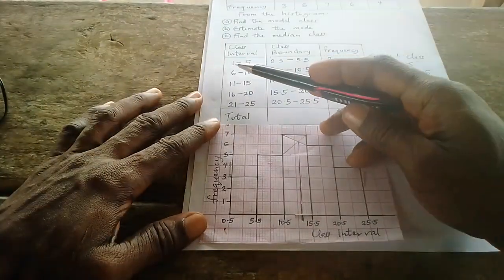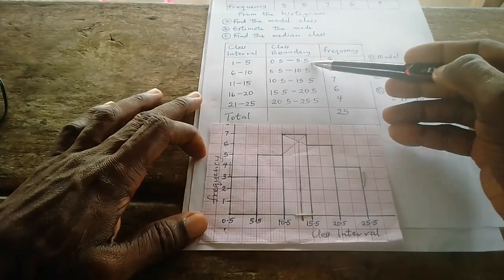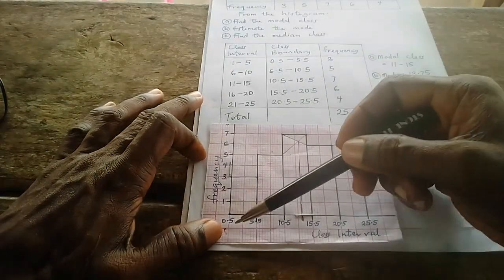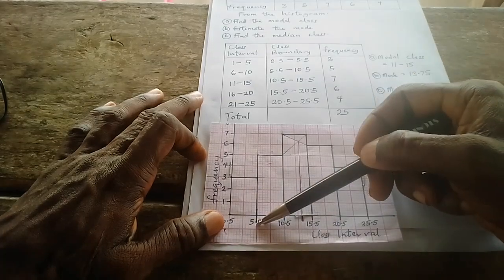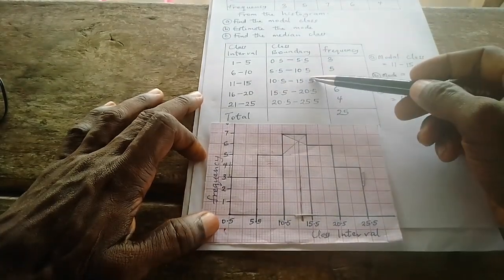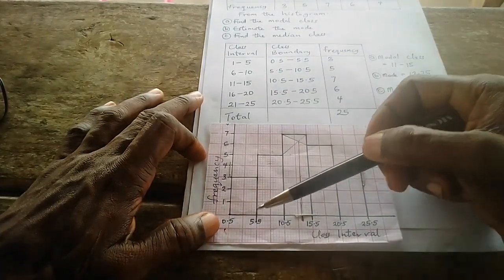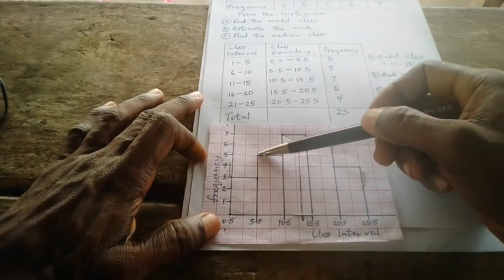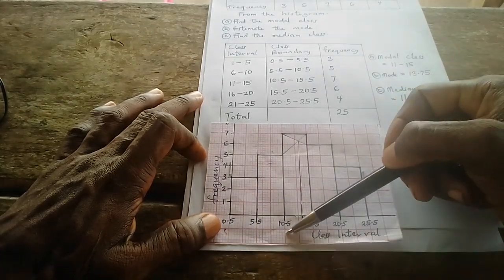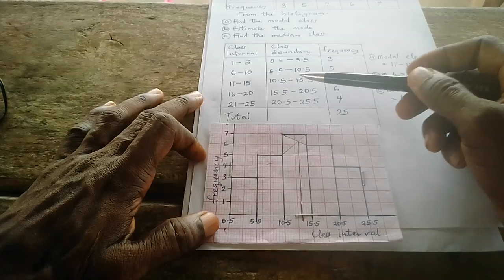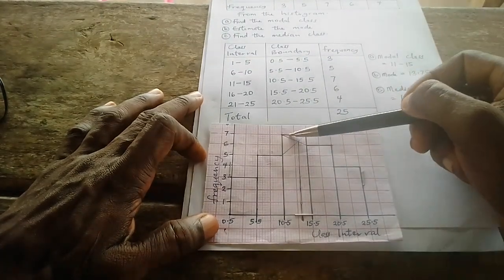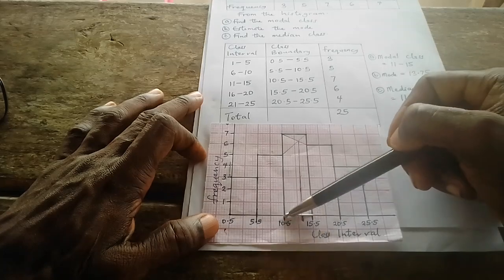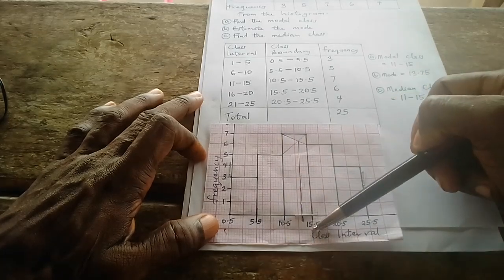From 0.5 to 5.5 you are having 3, so draw the rectangular block, that is 3. From 5.5 to 10.5 you are having 5, the rectangular block there is 5. Then from 10.5 to 15.5, the rectangular block there is 7.